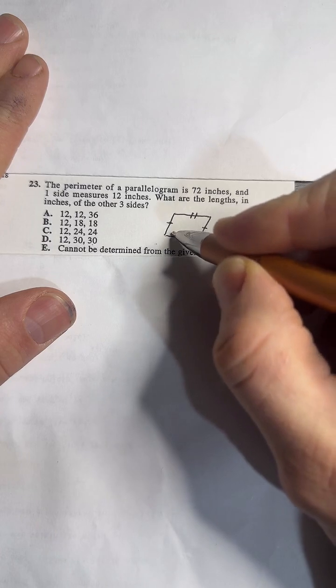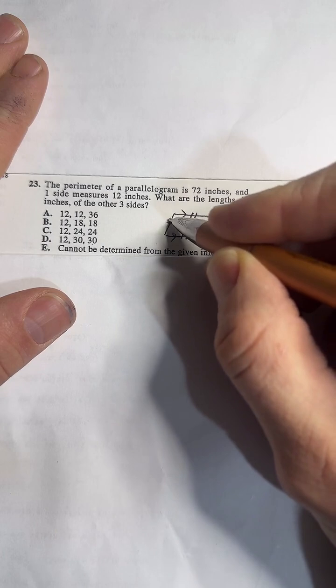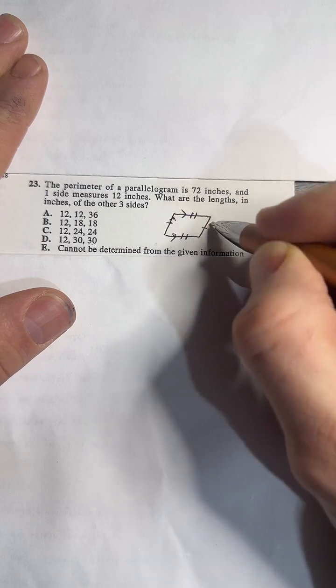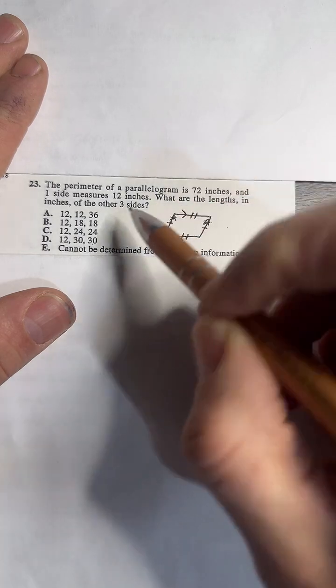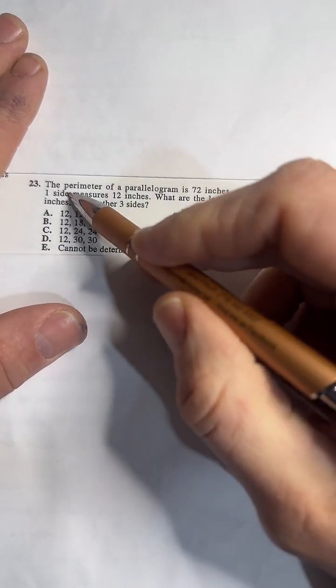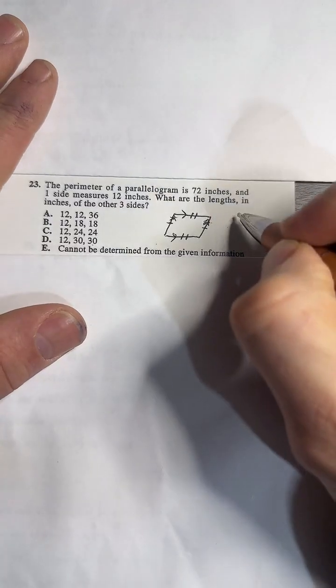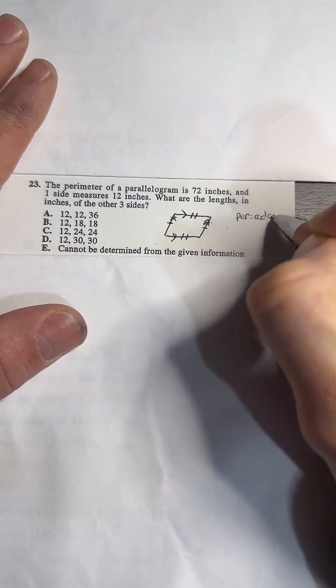Think of it kind of like a rectangle that's been kind of smushed. Okay, a rectangle that's been smushed. So it says the perimeter of a parallelogram is 72 inches. So perimeter is when I add up all the sides. Okay, so the perimeter is when I add up all the sides.